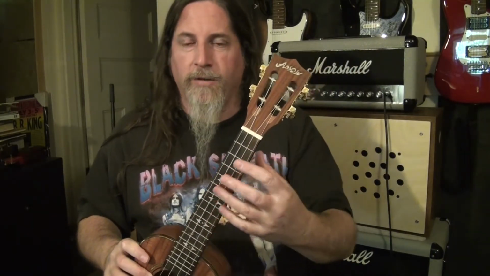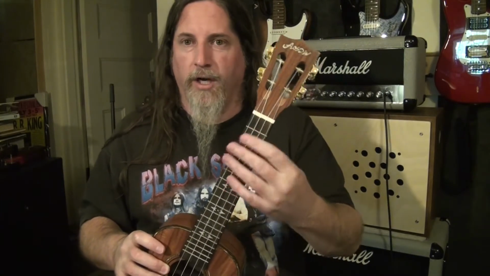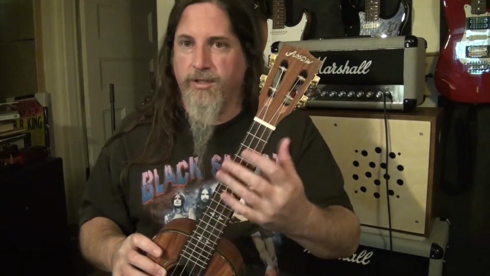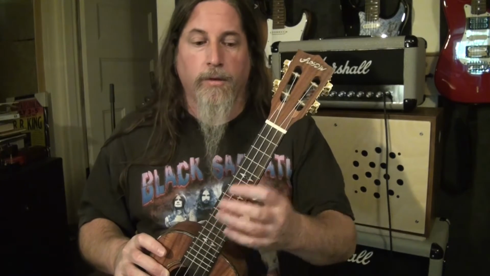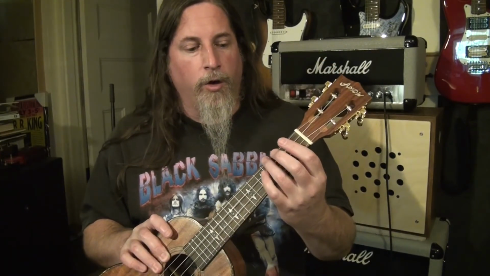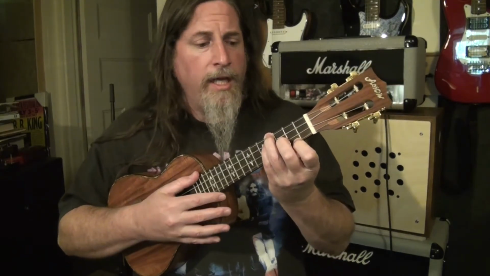So the steps are, first you have to know the notes on the ukulele, and that's just memorize the notes. The next thing that you need to do is know where the root note of the chord is. That's simple enough.